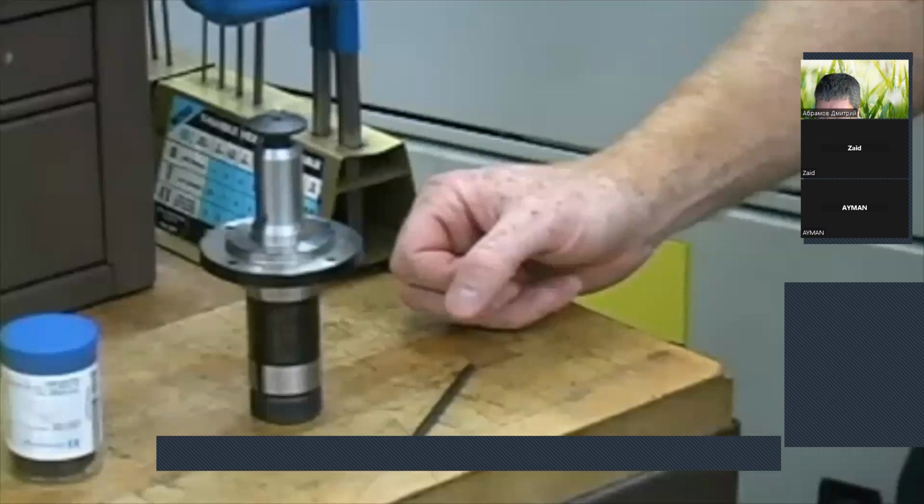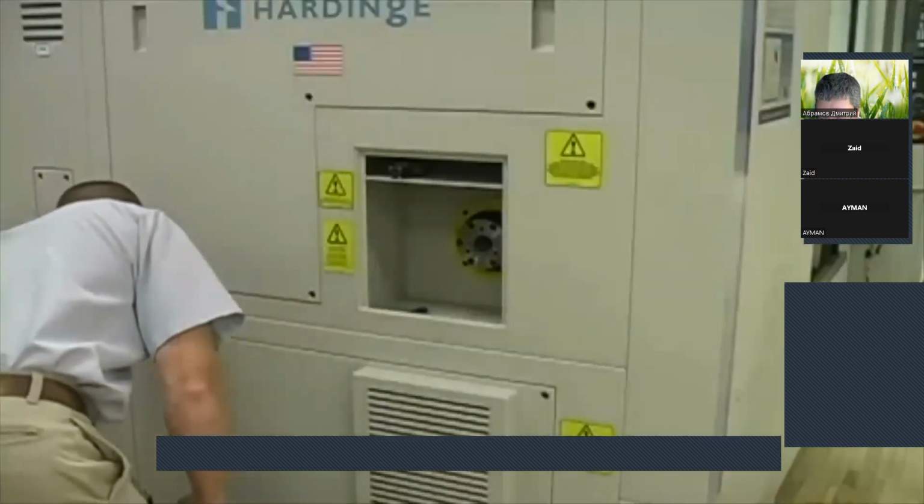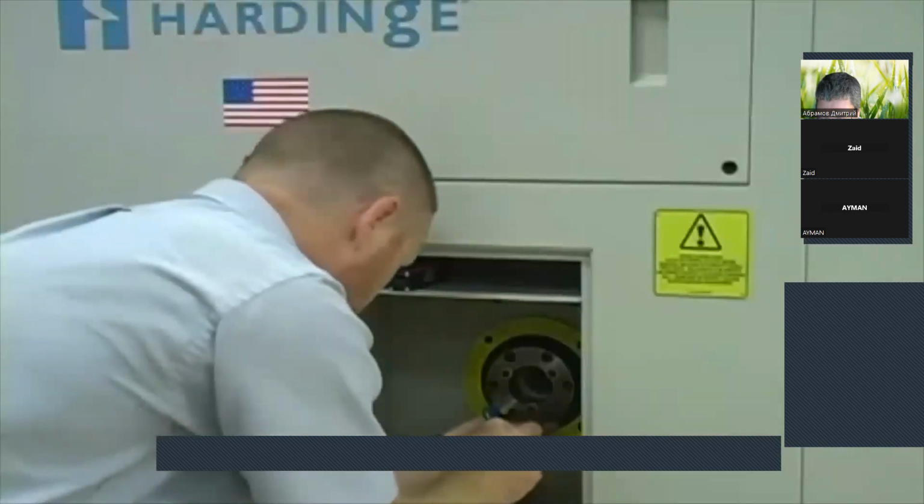This is a Sure Grip expanding collet system that we will install in a hard-inch turning center with a collet-ready spindle. Open the drawbar access door of the hard-inch machine and remove the locking bolts to loosen the machine's drawbar.